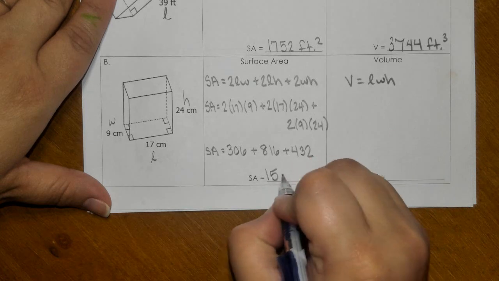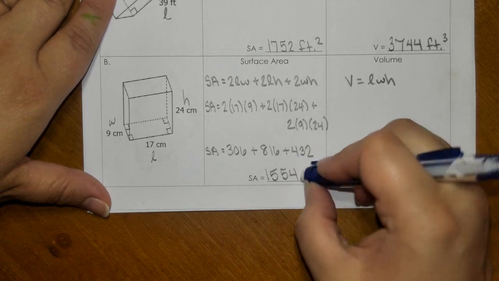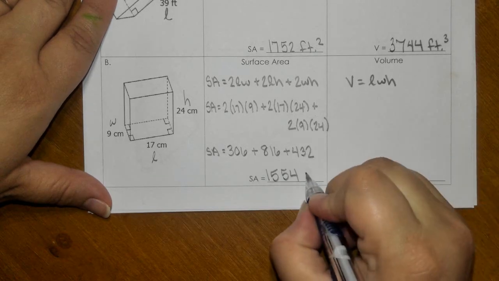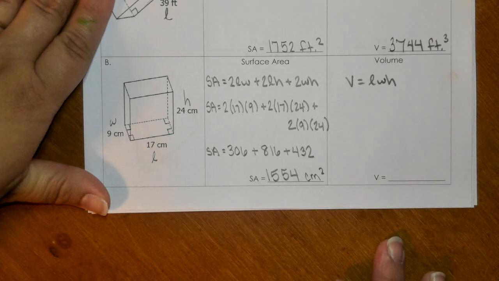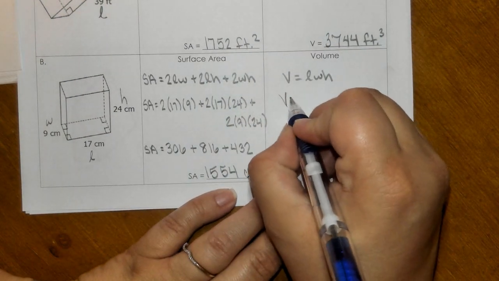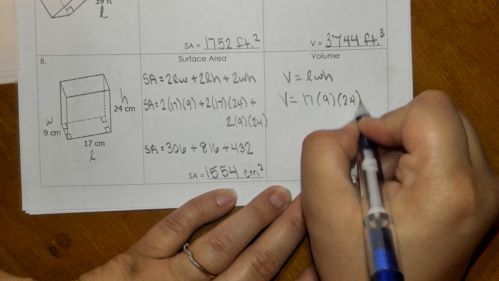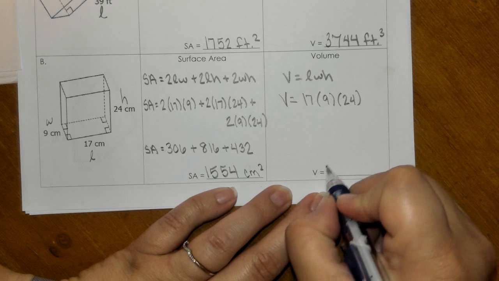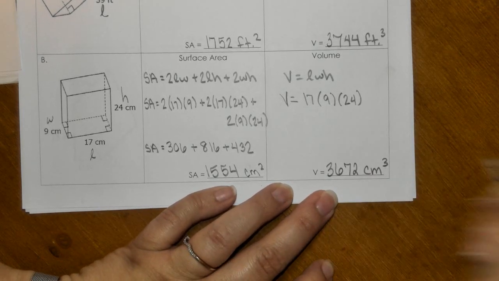This gives me 1,554 centimeters squared. Okay, for volume, simply multiply our length, width, and height together, and we would get 3,672 centimeters cubed.